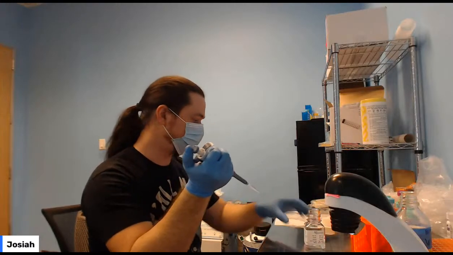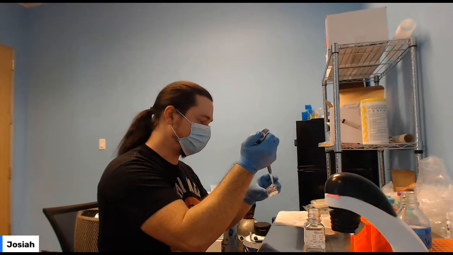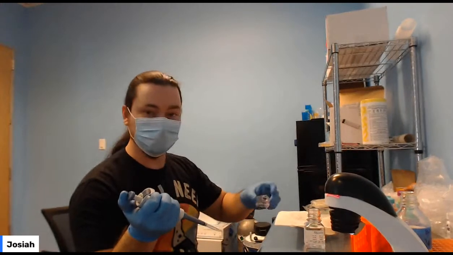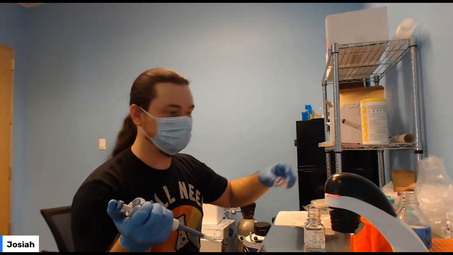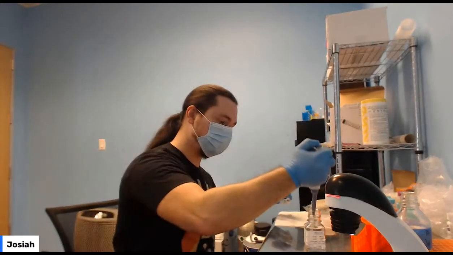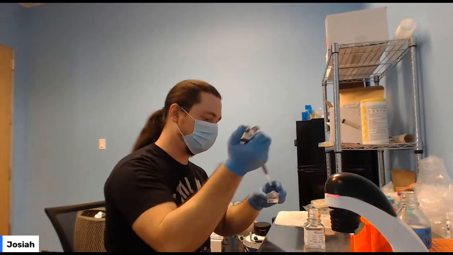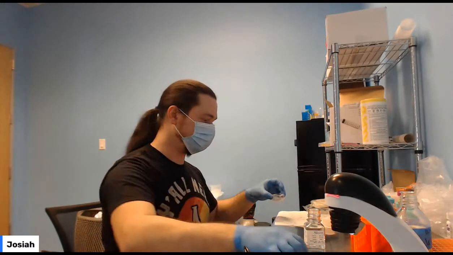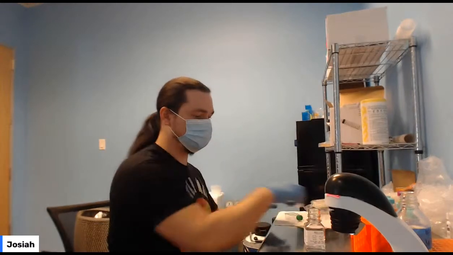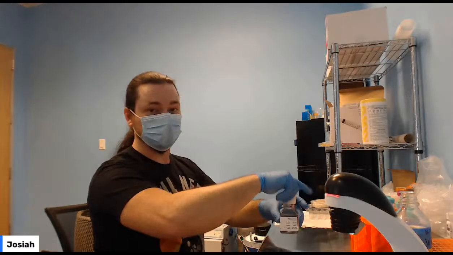Take 1 ml, add it to the flask, kind of slosh it around, get all the media that's still in there. Take another ml, add it to the flask, cap it, and stick it in your incubator.